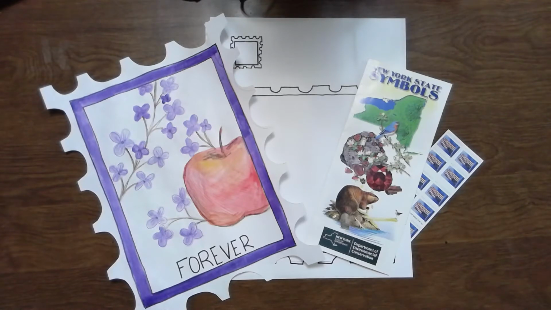Each state has a set of symbols that pays tribute to a species or product of great importance to that state. Often state symbols are put forth in a bill to legislature by citizens, organizations, and even kids like you. New York has 16 state symbols. They have a state gem, bird, insect, animal, reptile, a fish for saltwater and a fish for freshwater, tree, flower, bush, shell, fruit, fossil, snack, beverage, and even a state muffin.